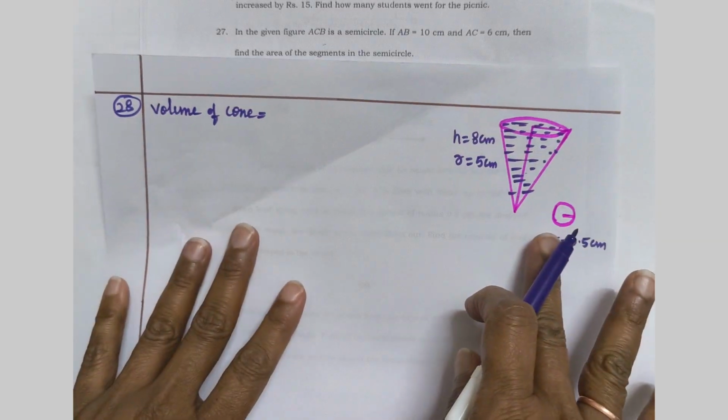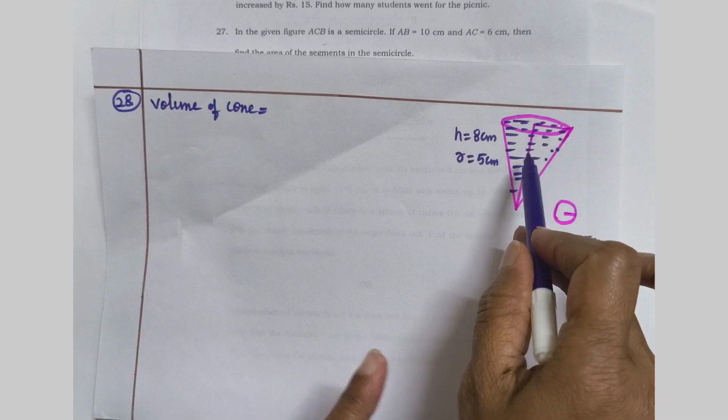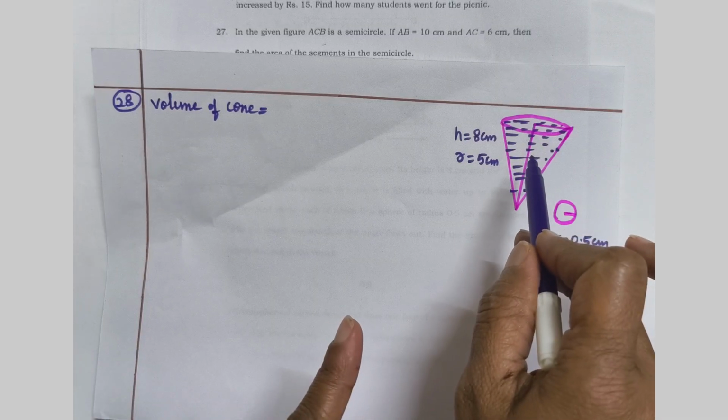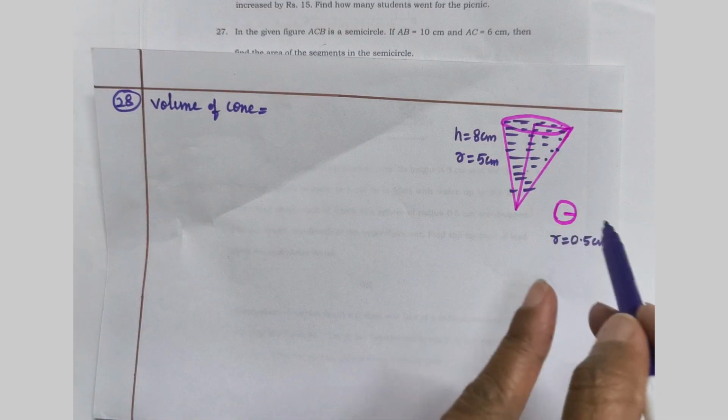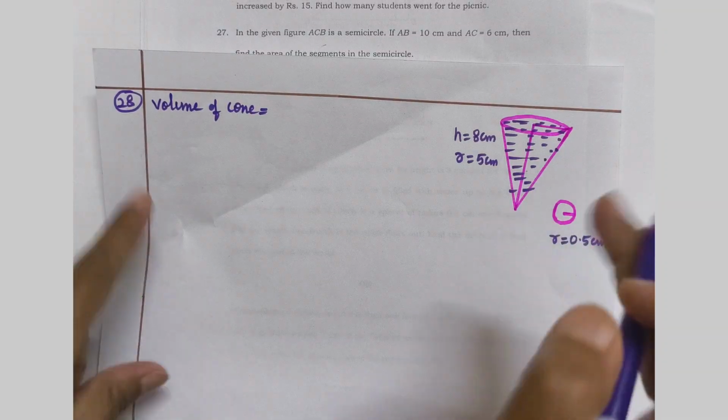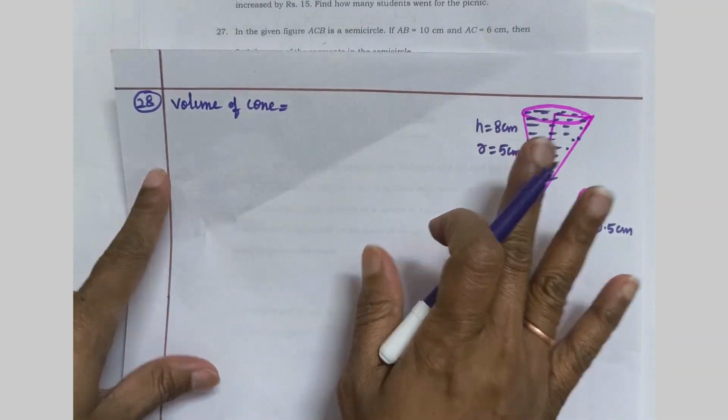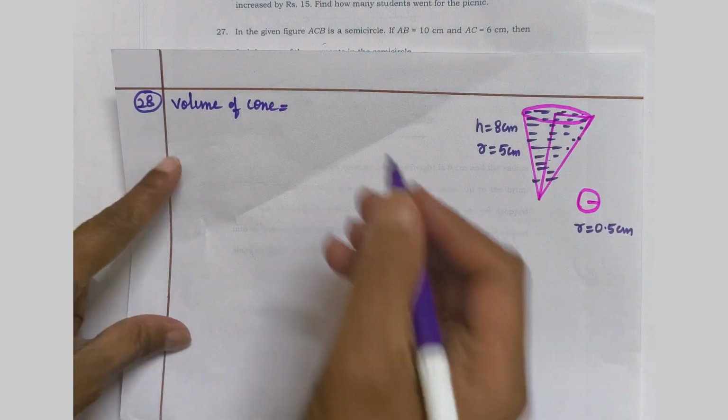So first what will we do? First we will find the volume of the vessel. This cone we will find. Next we will find the volume of the lead shot, we will think about that later. So first we will find the volume of the cone. Volume of cone formula what? 1 by 3 pi r square h.